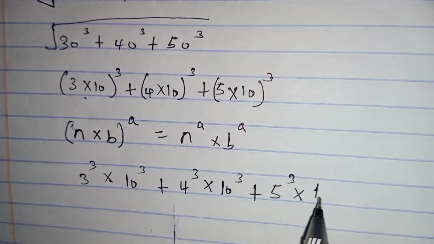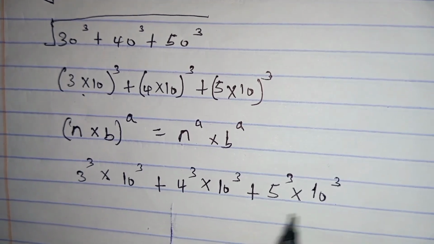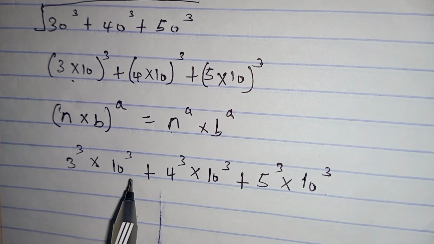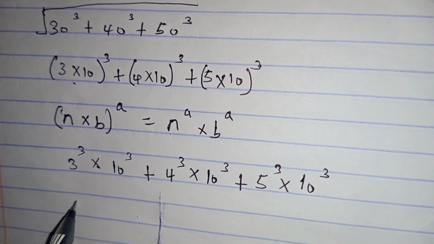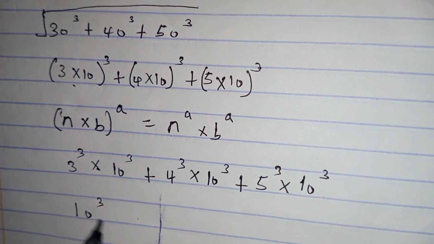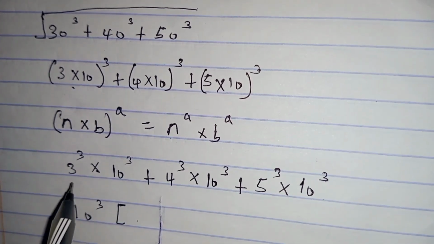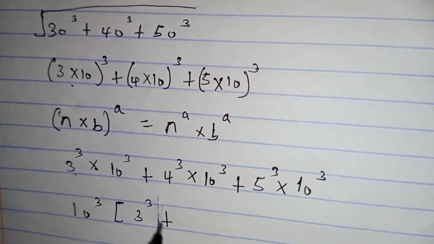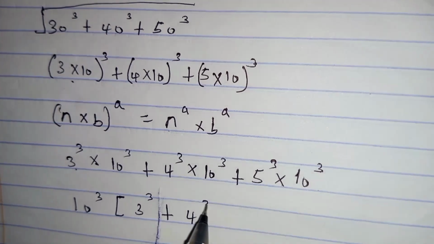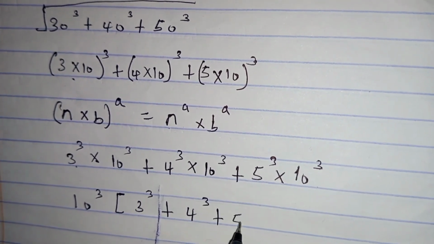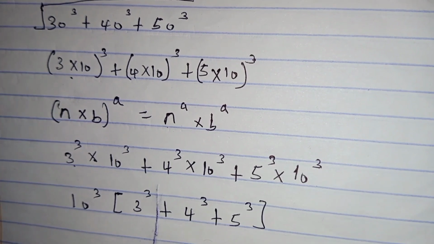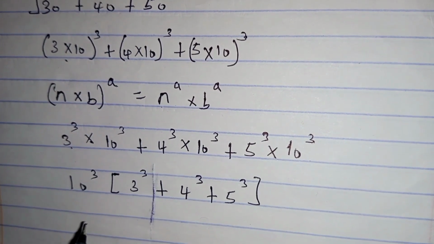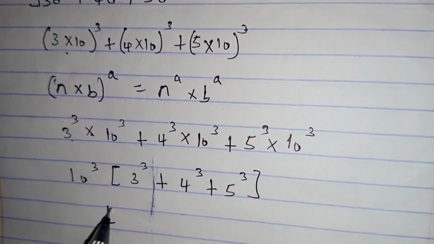multiplied by 10 cubed. From here, we can clearly see that we have 10 cubed, which is common, so we can factor it out. 10 cubed into bracket, we will be left with 3 cubed plus 4 cubed plus 5 cubed. We close the bracket. Then we simplify what is inside the bracket.